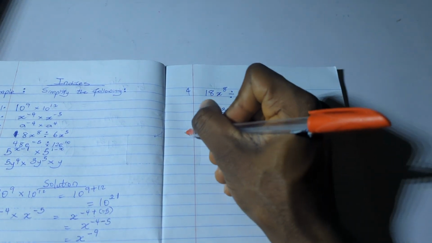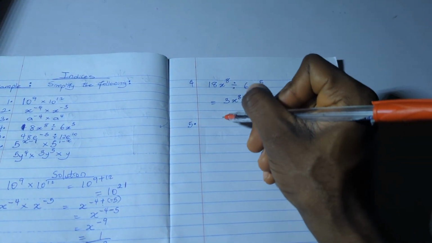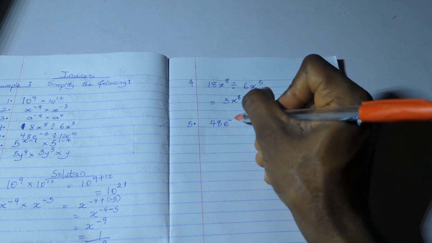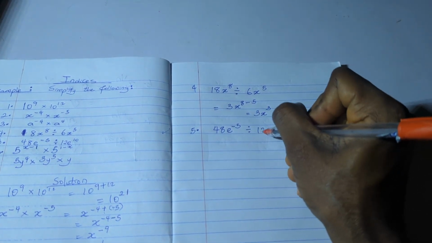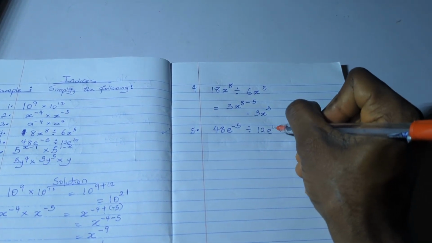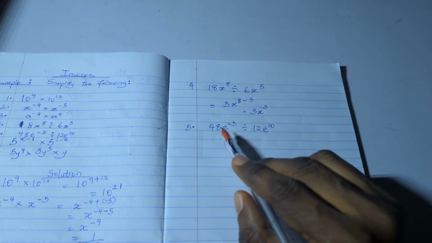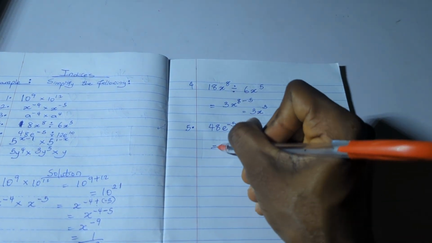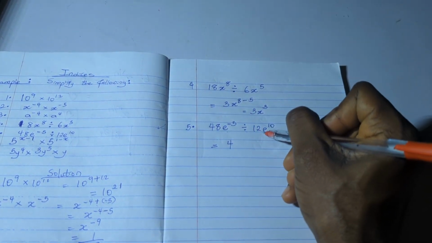So question 5. Okay, so we have it to be 48e raised to the power of minus 5 divided by 12e raised to the power of 10. So how do we handle this? So the same idea, we take 48 divided by 12. So 48 divided by 12 is 4. I have e raised to the power of minus 5 divided by e raised to the power of 10.